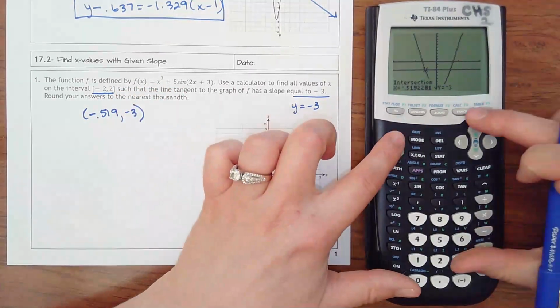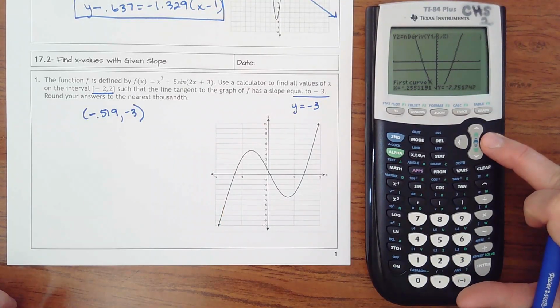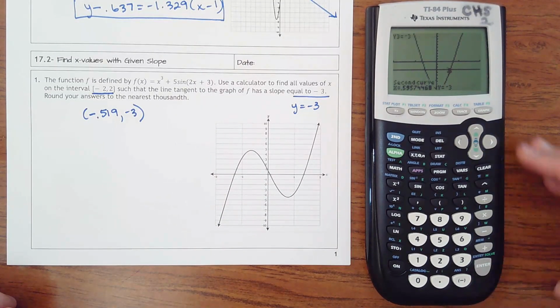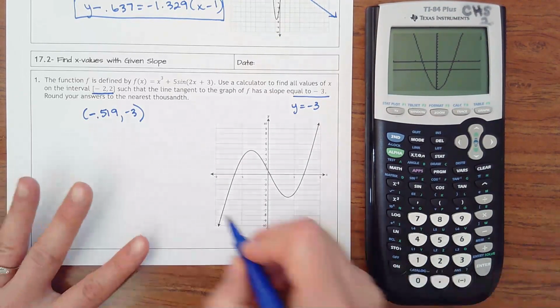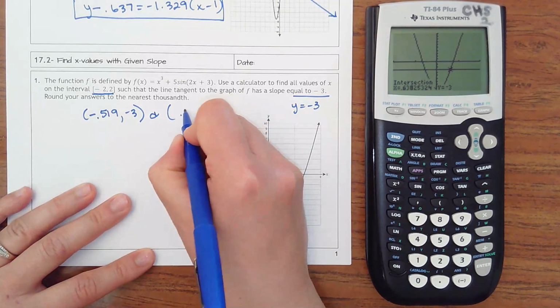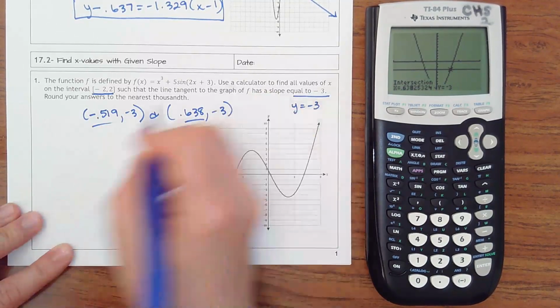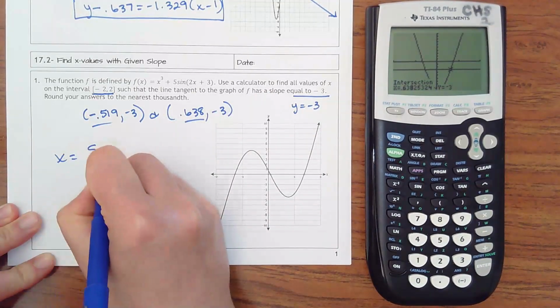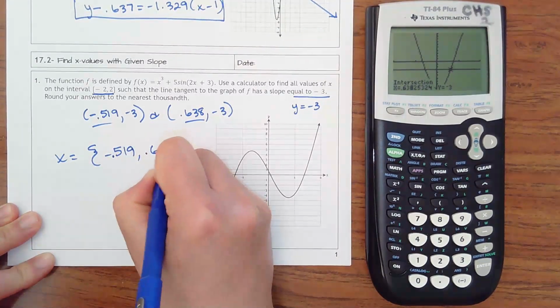Okay, then I'm going to do that again. Second calc, intersect. Now I've got to arrow over to the other point. Hit enter for the first curve. Now it automatically puts me on the other one. Hit enter and enter one more time. And the other point is 0.638, comma -3. So these are the x values that I need. -0.519. 0.638.